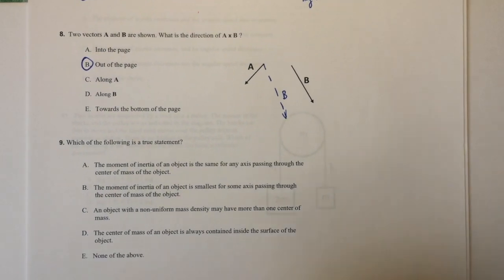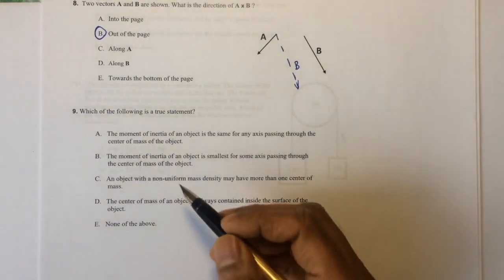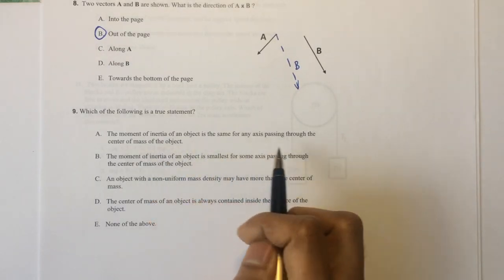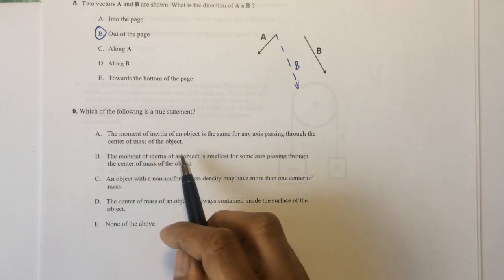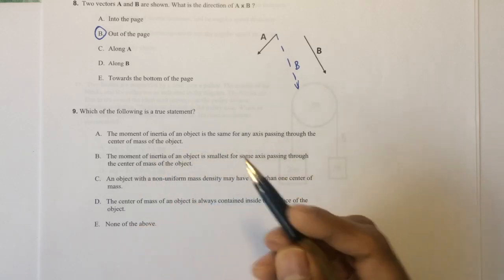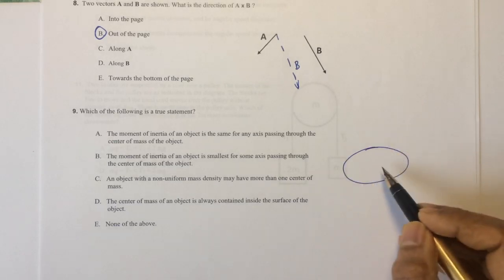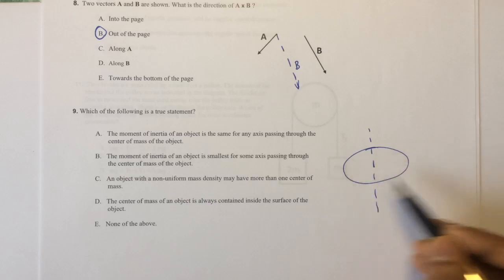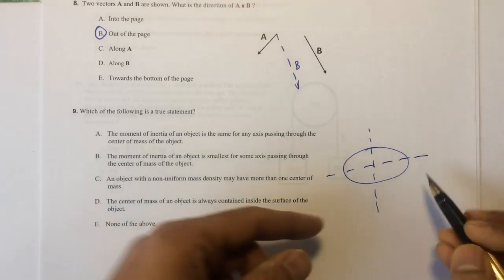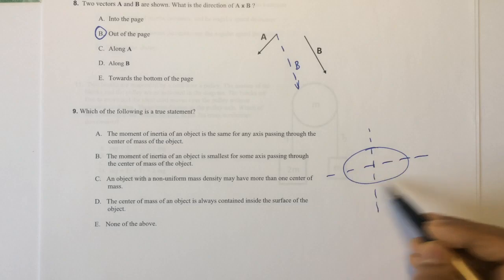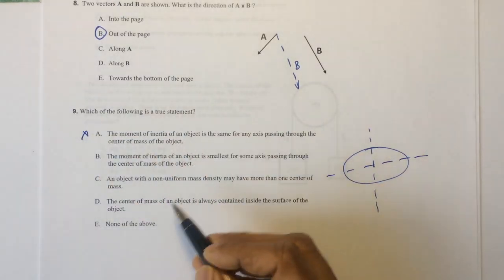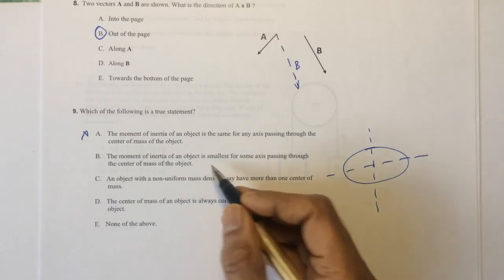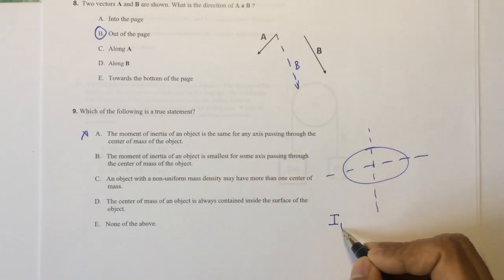Last question on this page: which of the following is a true statement? The moment of inertia is the same for any axis passing through the center of mass of the object. That's not true. If you take an object and rotate it about this axis, it's going to be harder to rotate than about this axis because the mass points are closer. The moment of inertia is the smallest for some axis passing through the center of mass of the object. This is actually true, courtesy of the parallel axis theorem again.